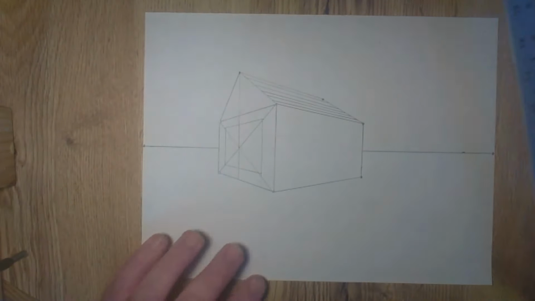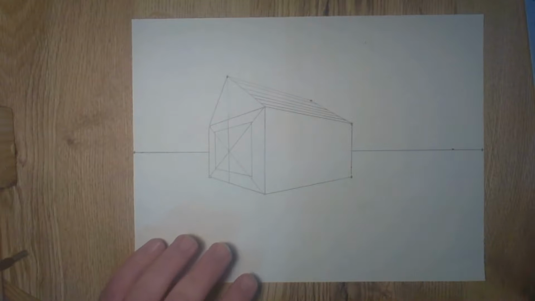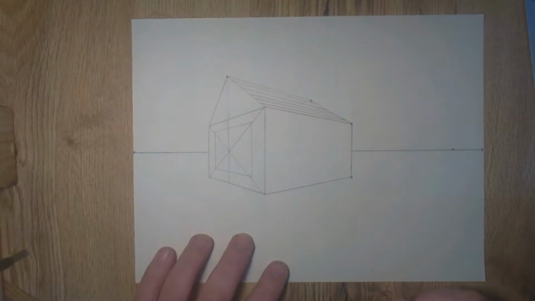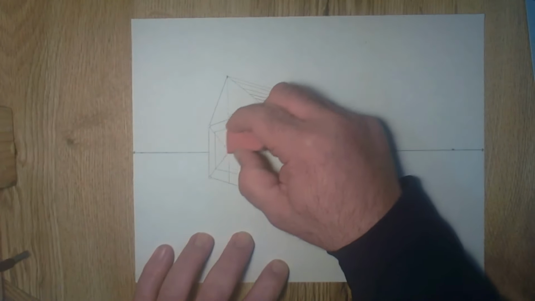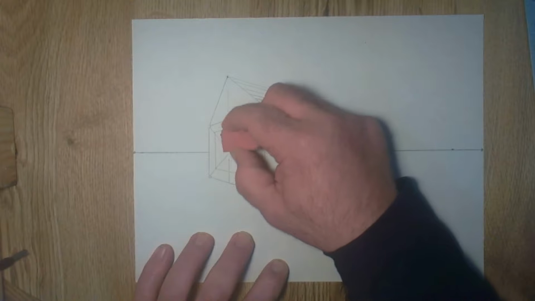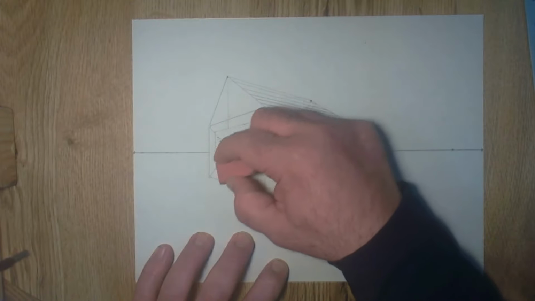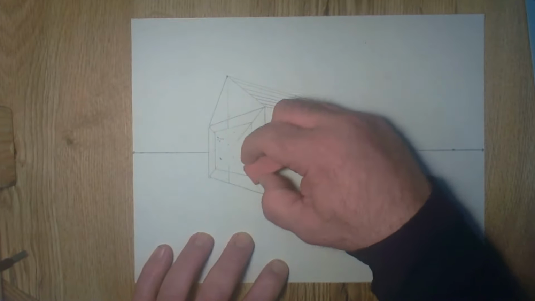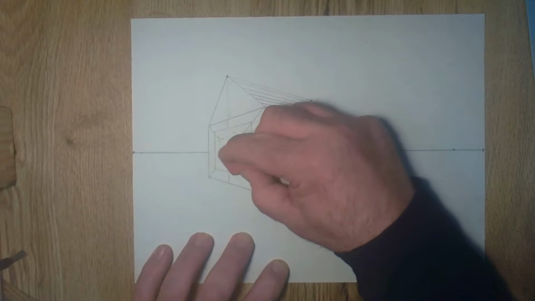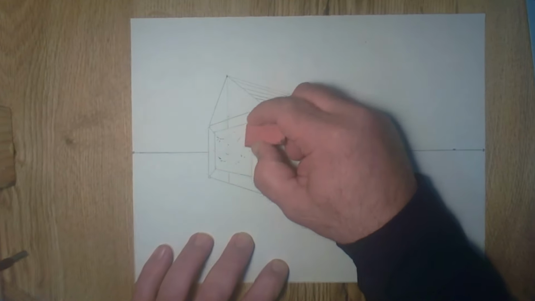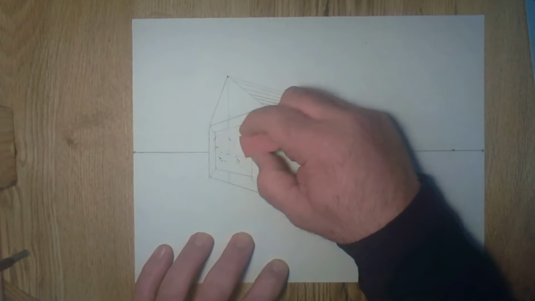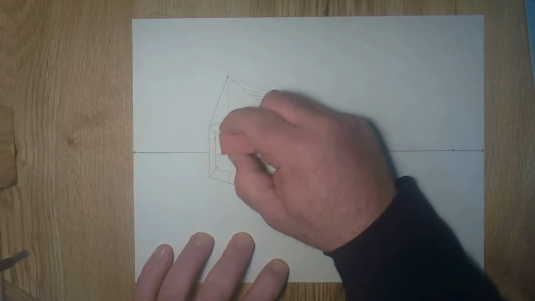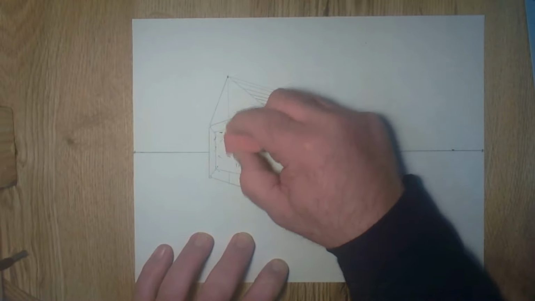Something like that. Excellent. Okay, so before we move along to a frame for the window, let's do this. We can now safely eliminate the X and also the vertical line that went through the X to help us locate the peak to our rooftop.